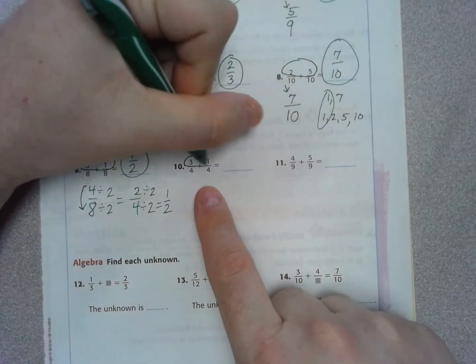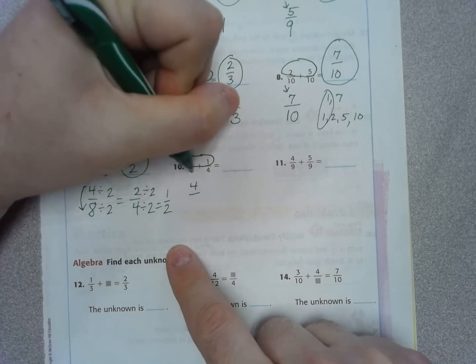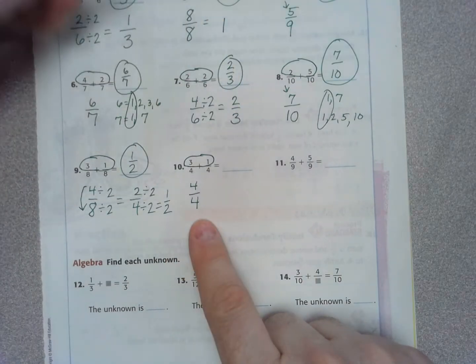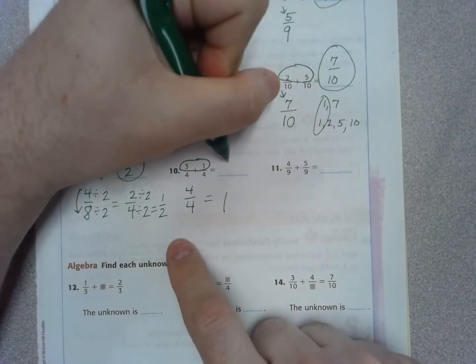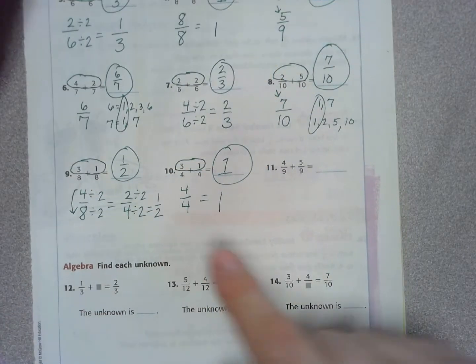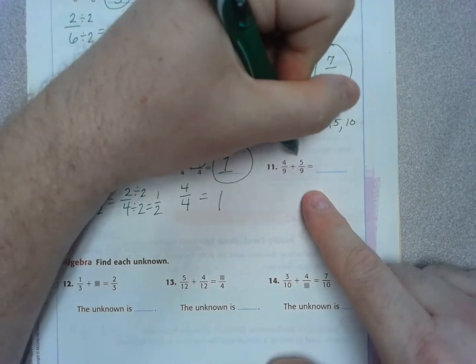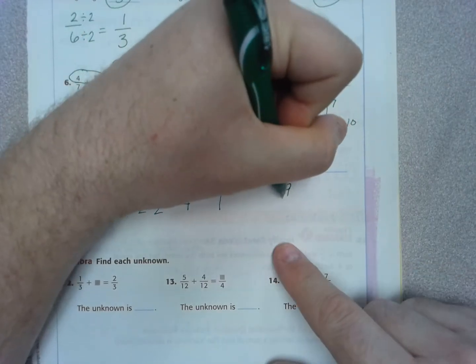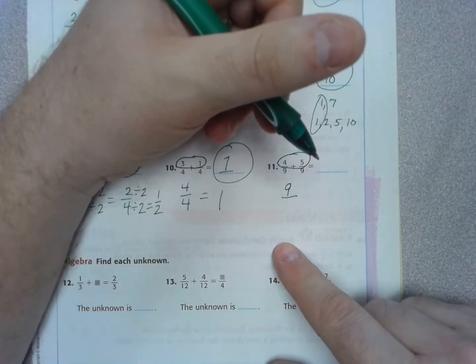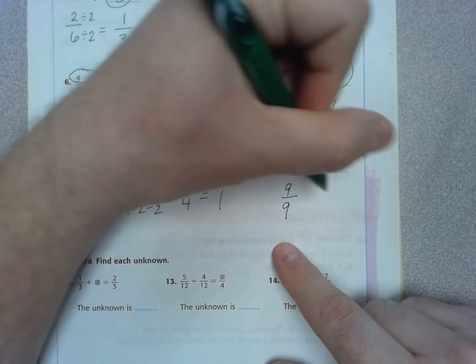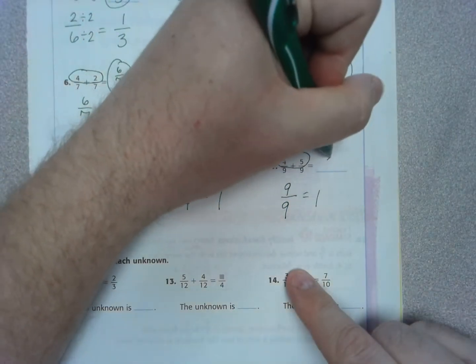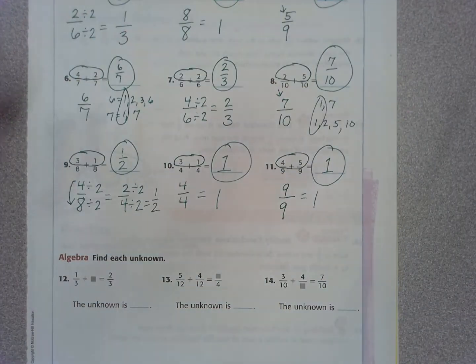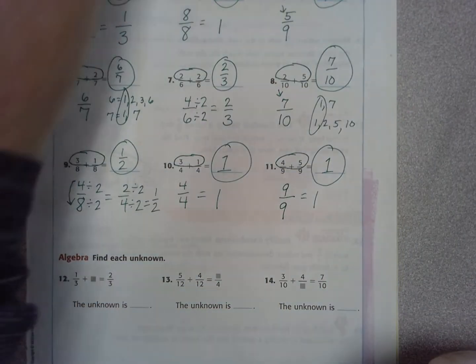This one, 3 plus 1 is 4. Keep the denominator the same. 4 over 4, just like this one up here. 4 goes into 4 one time, so our answer is 1. This one right here, we add 4 plus 5, which equals 9. And then this one's 9. Again, boy, look at that. Equals 1 whole. I like how they put 2 whole numbers on there.